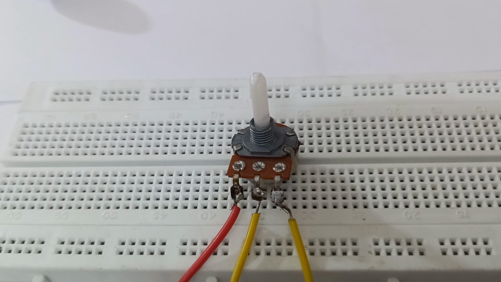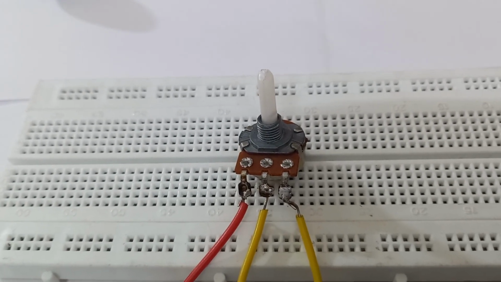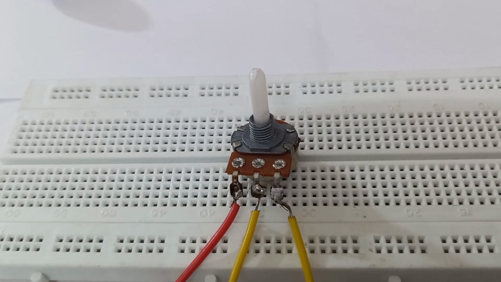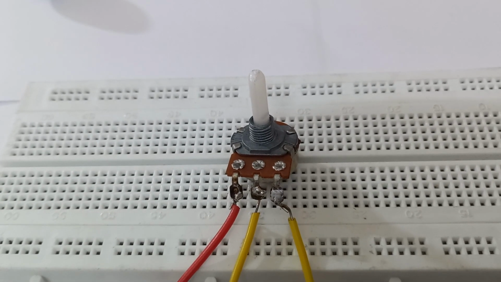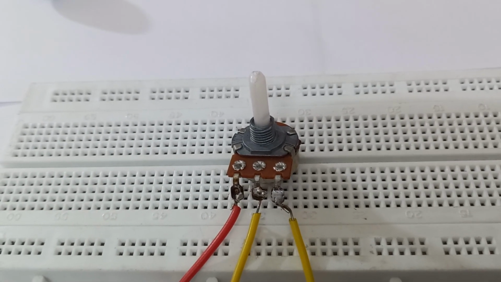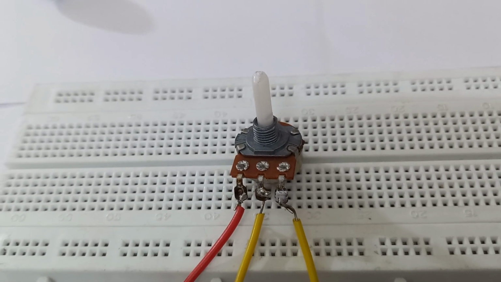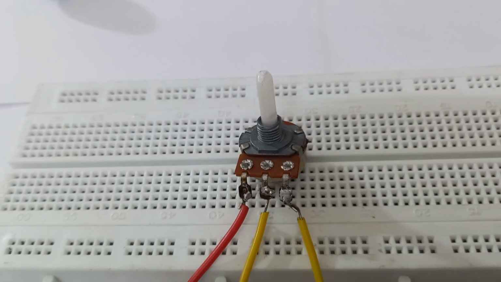It is used in voltage regulation. This is the second application. A potentiometer can be used as a voltage regulator by connecting a fixed resistor and a potentiometer in series, so you can create a variable voltage divider.